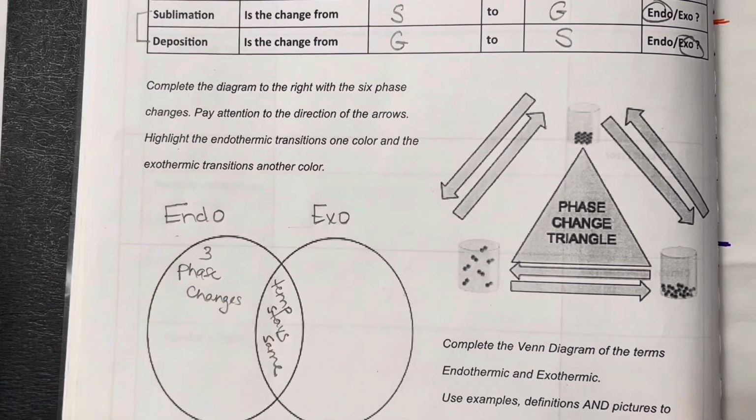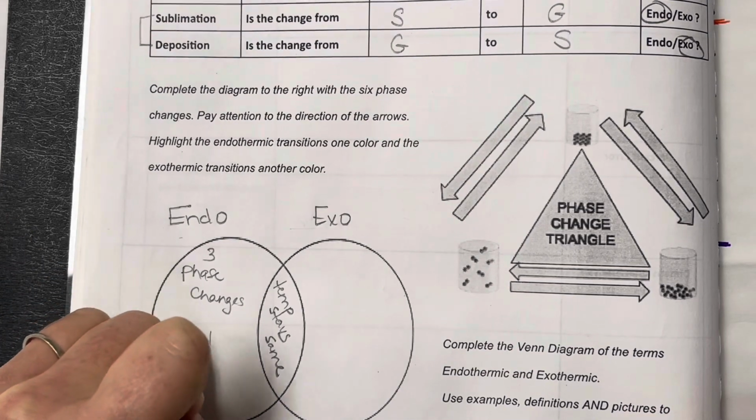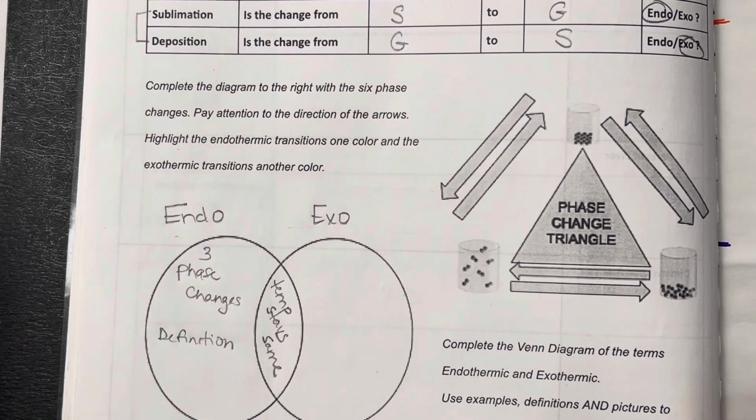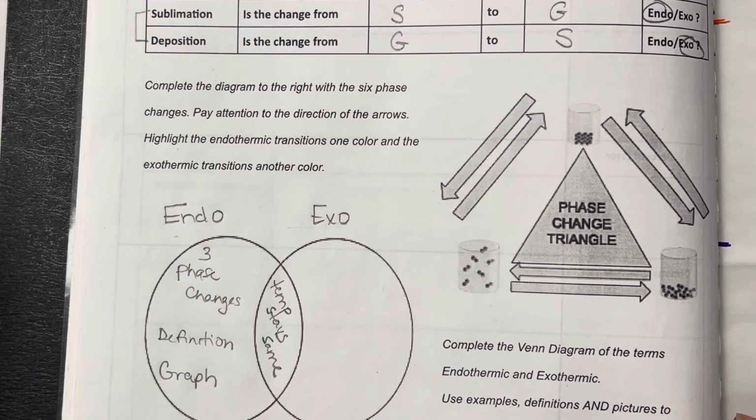So I want to know those. I also want to know what does it mean to be endothermic, and you'll have a better idea of that in just a moment. And then I want a picture of the graph. We're going to see the graph on the bottom of page 35 when we're graphing endothermic phase changes, and so you put the graph there.